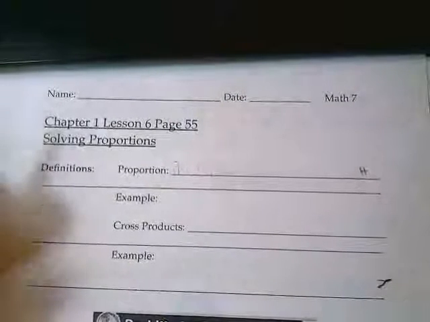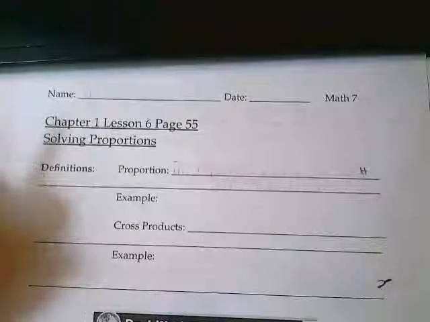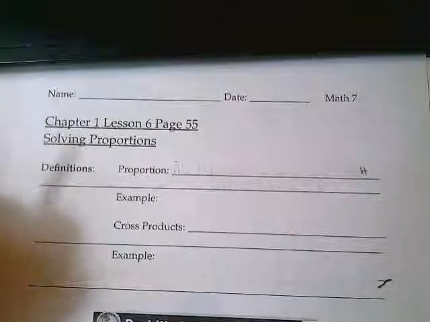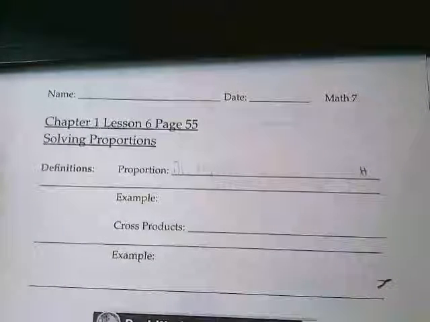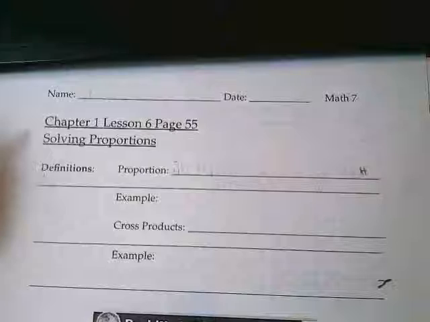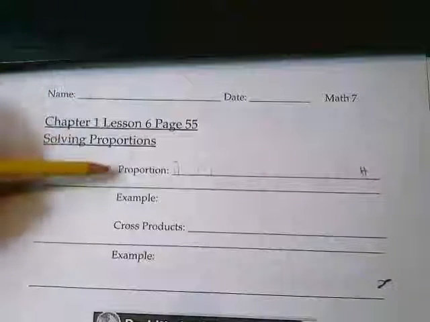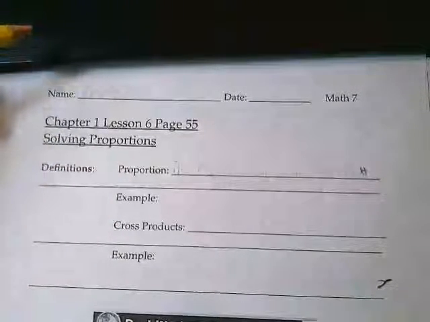Welcome back. So this is chapter 1, lesson 6. And if you are following along in your book, it's on page 55. We're still working with proportions. Today we're going to talk about solving proportions. And we're going to do a couple definitions at the beginning like we have been.